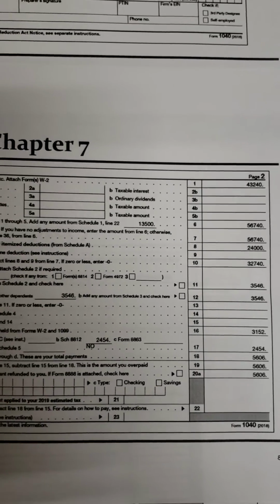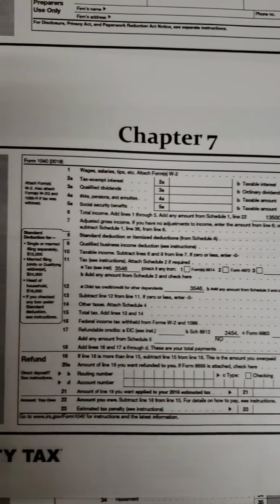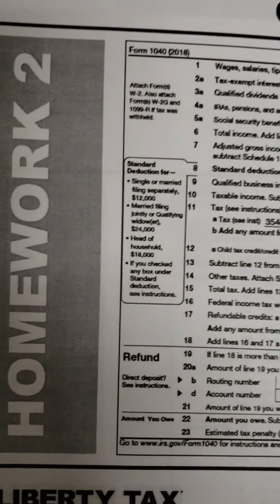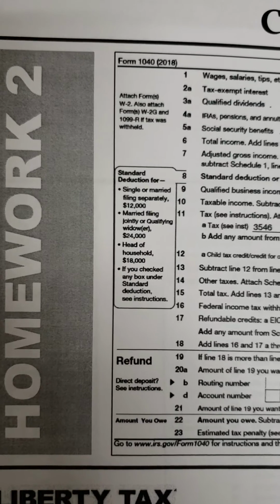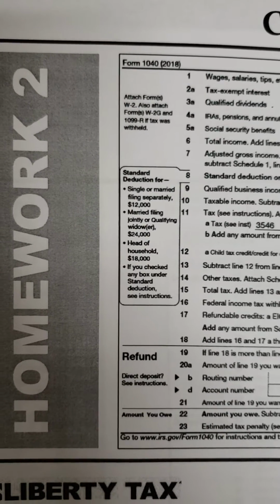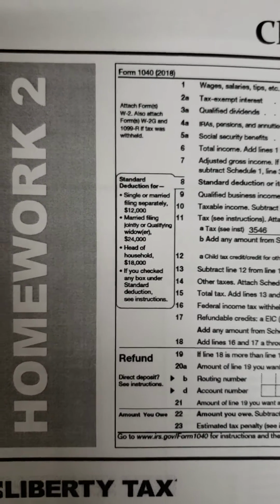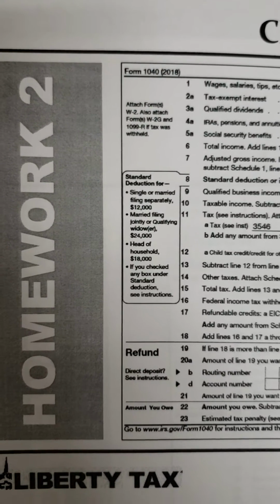Okay, they're going to get a standard exemption for married, which we've not discussed, but if you look over to the left, you always have your cheat sheet of what they get if they do a standard deduction. We will discuss that in future classes. $12,000, $24,000.